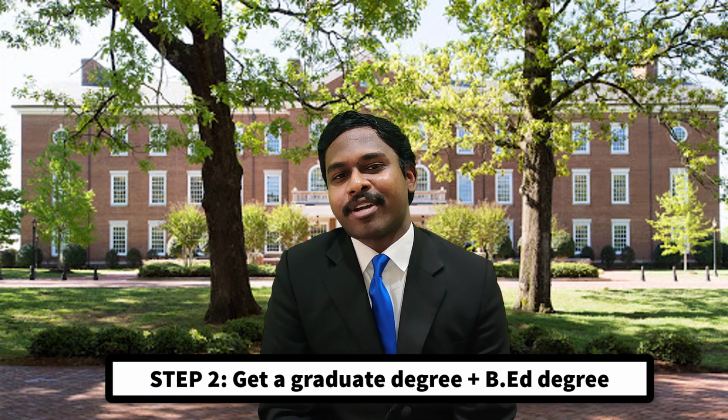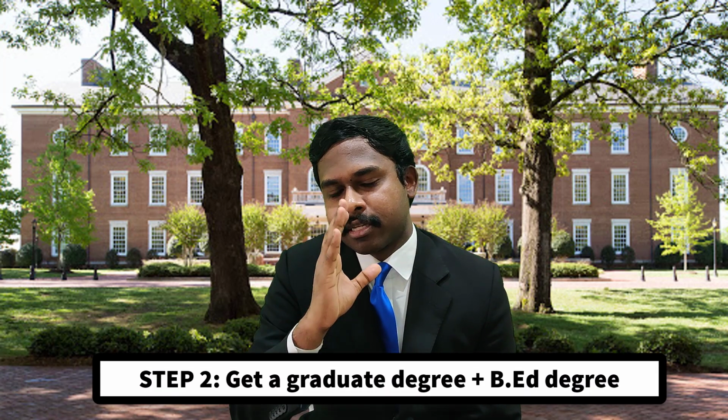The next step, step two, is you must have a graduate degree in the subject which you want to teach. So you have to complete your graduation. That's the minimum requirement right now. If you just pass out of high school and want to become a teacher in a high school, it's not possible. During olden times, it was possible. But right now, if you want to become a teacher, then you have to graduate from college.